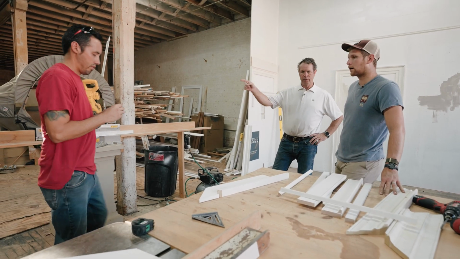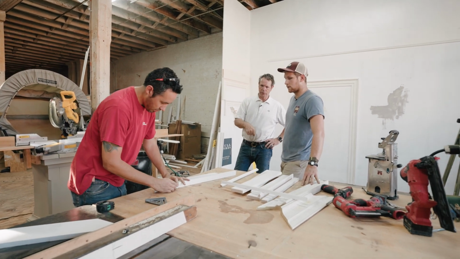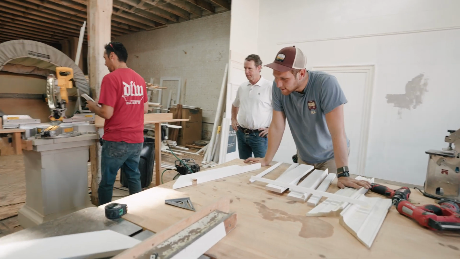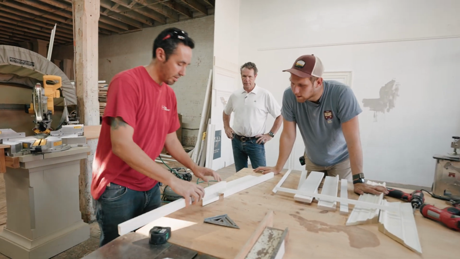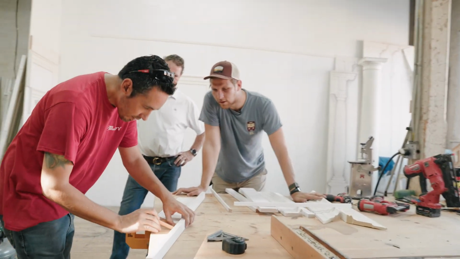And you got to leave your blade down when you do really short pieces like that. If you lift your blade up too quick, it'll grab that little short piece and fling it around. I'll just flip that over. Oh, that's so cool.